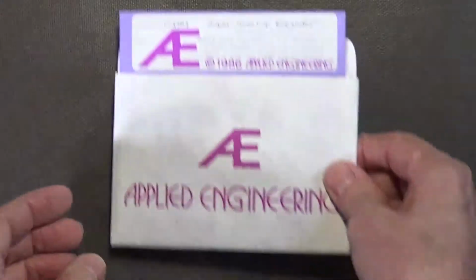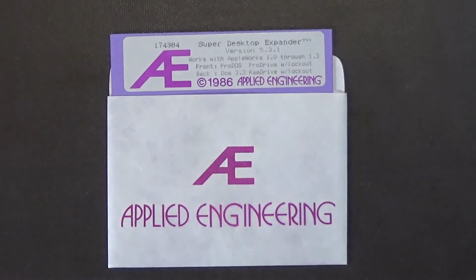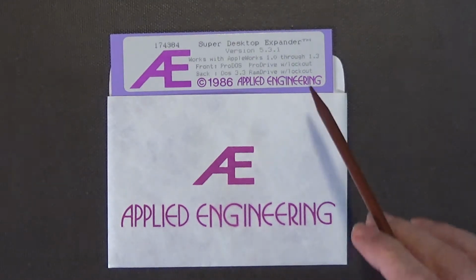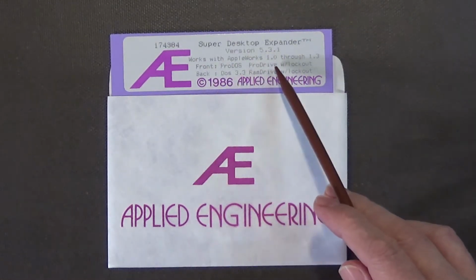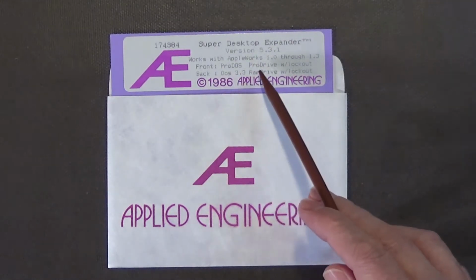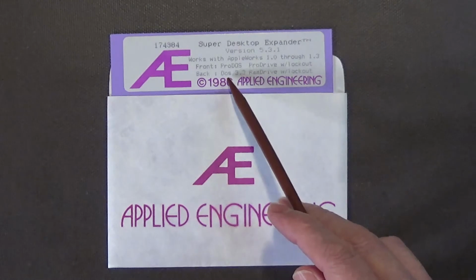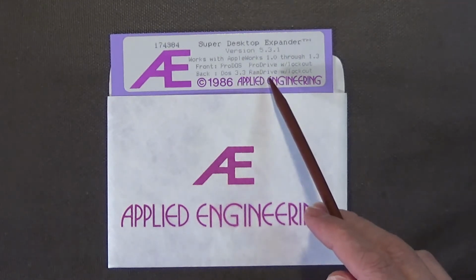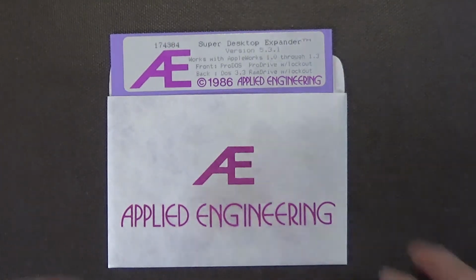And another disk from Applied Engineering, Super Desktop Expander. Okay, version 5.3.1. Works with AppleWorks 1.0 through 1.3. The front side is ProDOS, ProDrive with lockout, and the back is DOS 3.3 RAM drive with lockout. Whatever that means. I don't know. I just think the discs are beautiful.